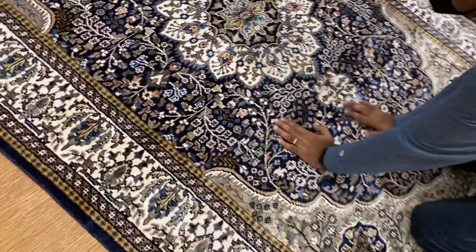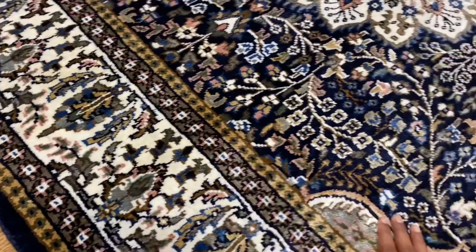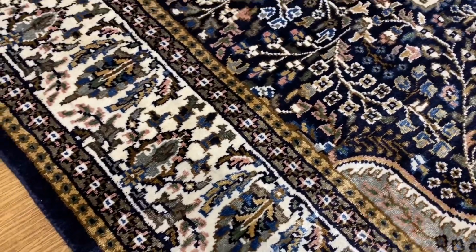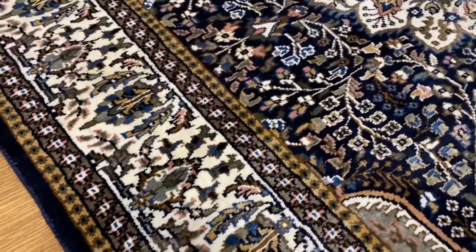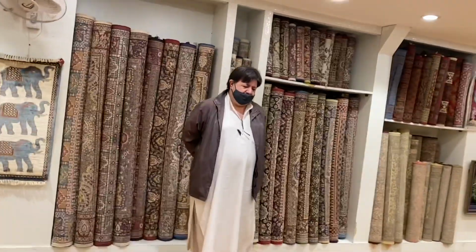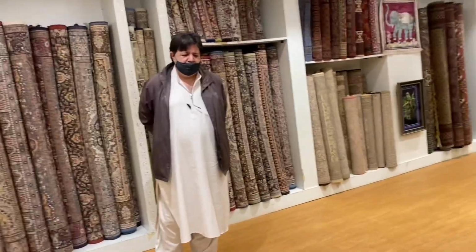Look at the view. It's going to come. Oh man, it's very soft. Price wise, there isn't so much of a difference between Kashmir wool and silk, because the number of knots are the same. This will be 70,000 rupees, just 5,000 rupees more.